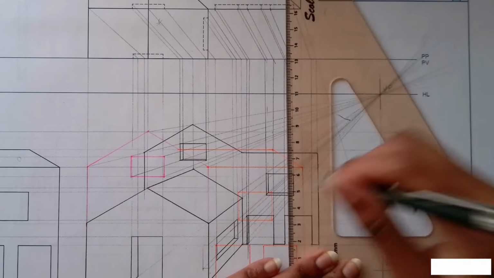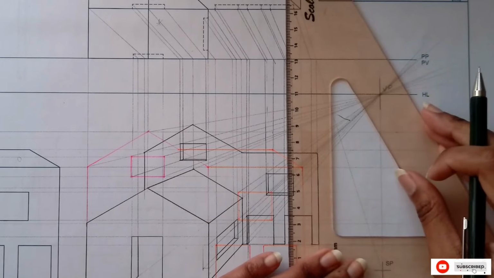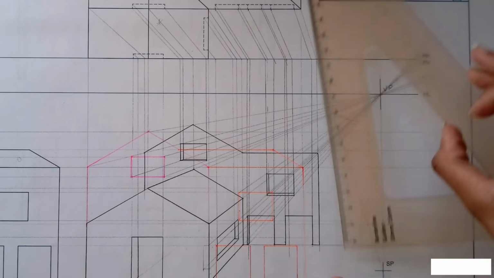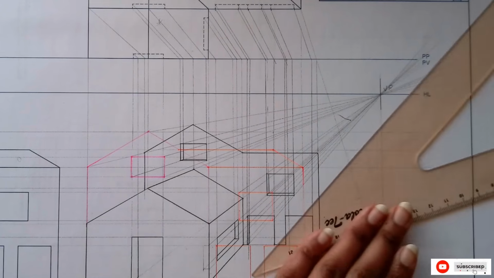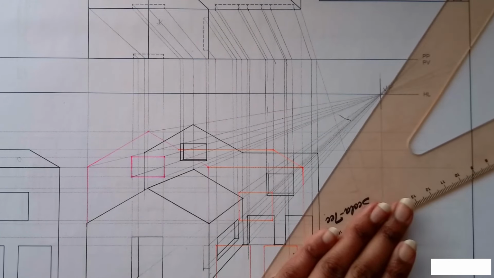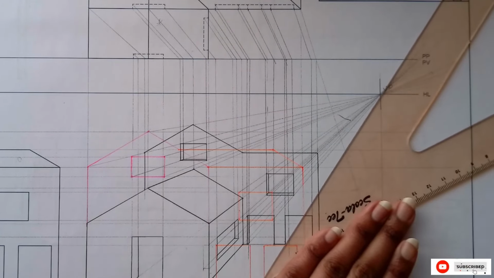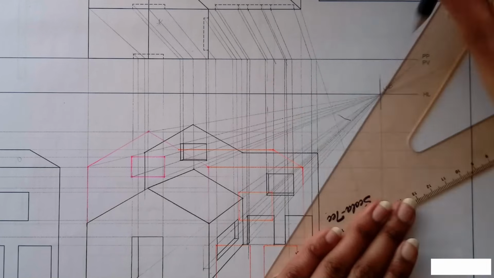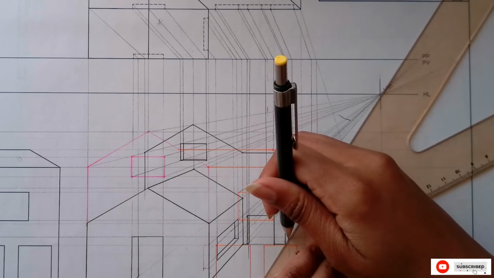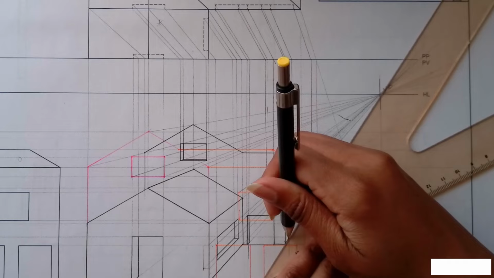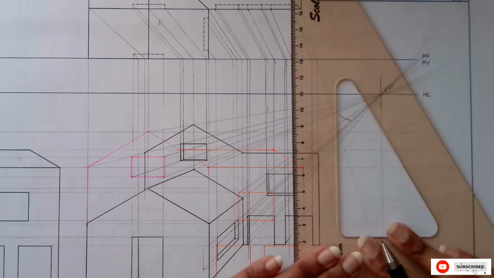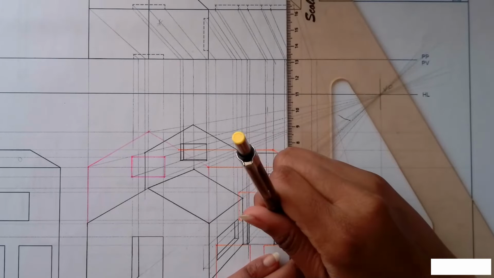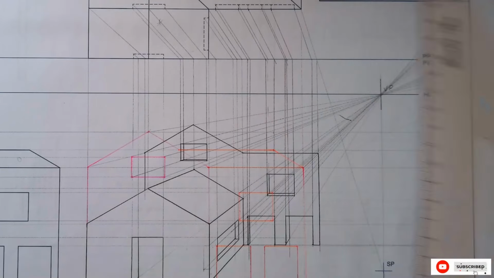This one is straight. Now take this piece to VP. Then you should have the depth of your doors.